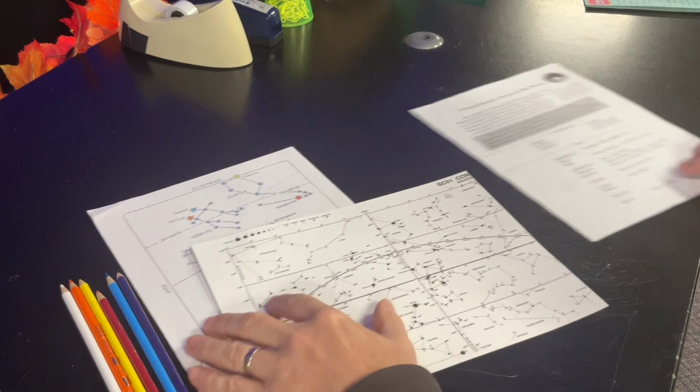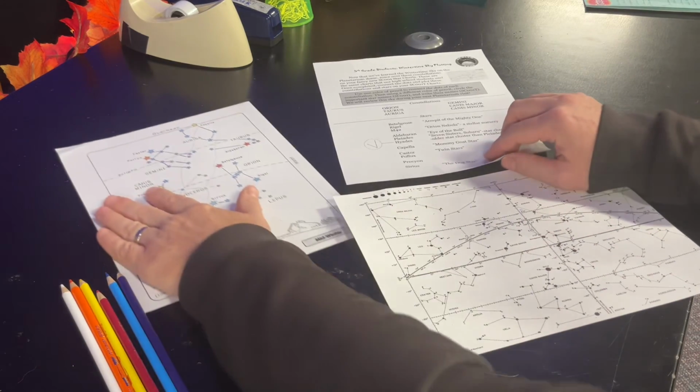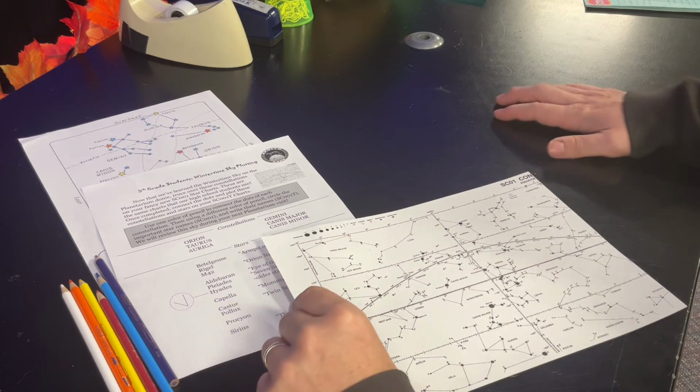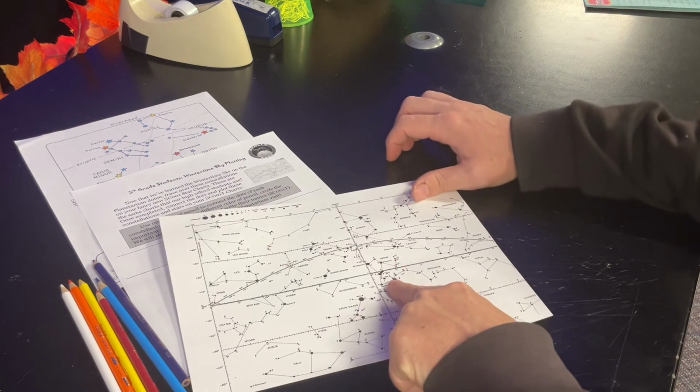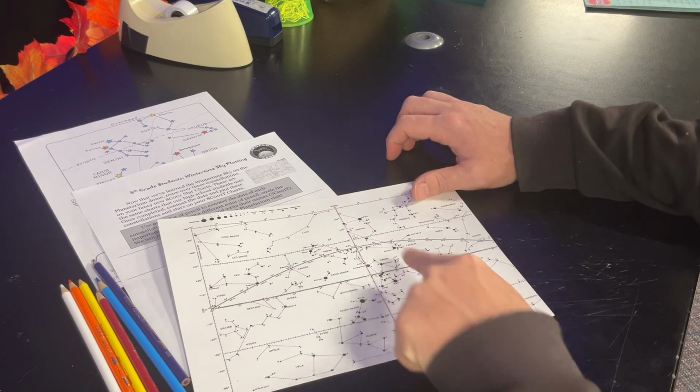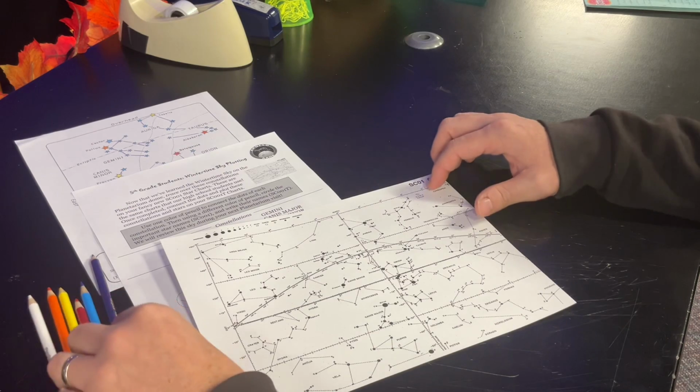So let's get started, fifth grade. I like to have this on my desk as a guide. And then we're looking right here at our vocab sheet. So number one, everybody, let's all say it together. Most dominant constellation on the winter skies. It's our hunter. Everybody, Orion. Nice, fifth grade. So let's start plotting.